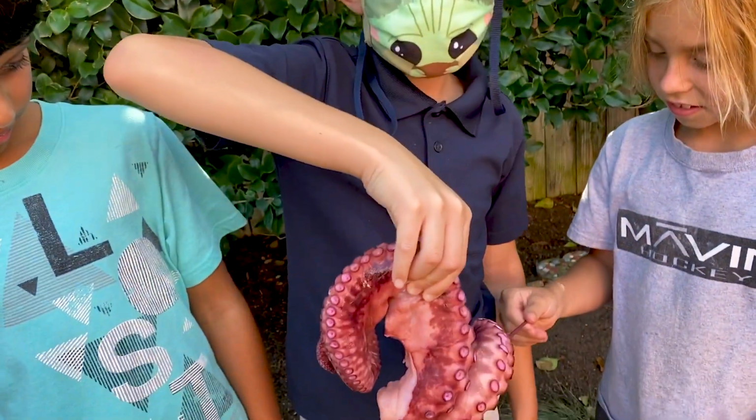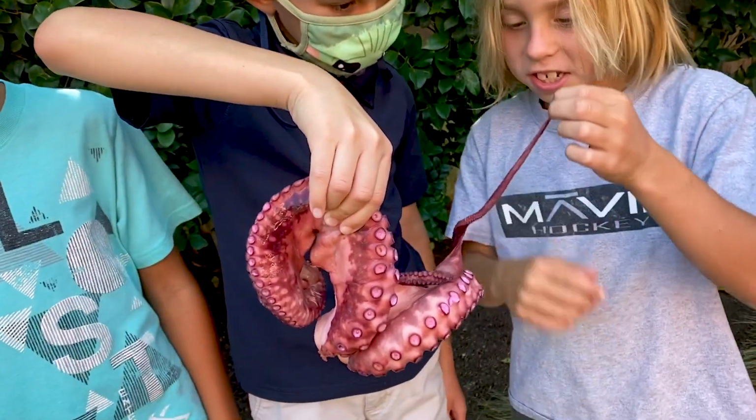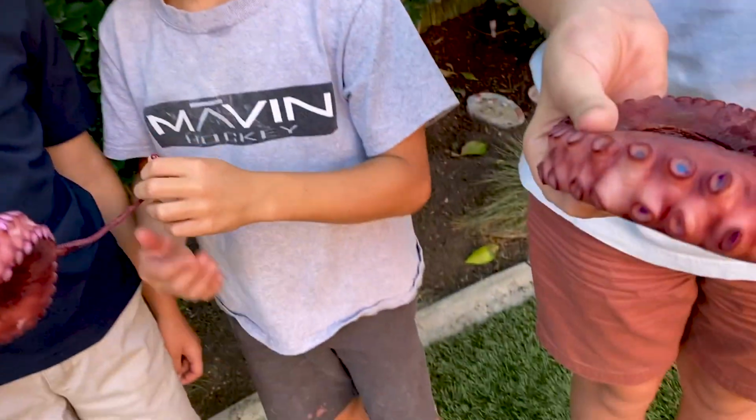What do you think, Mason? It feels like a snake. It feels like a snake a little bit? That is so cool. Look at those tentacles. I can see the blue blood actually. Yep, very cool.